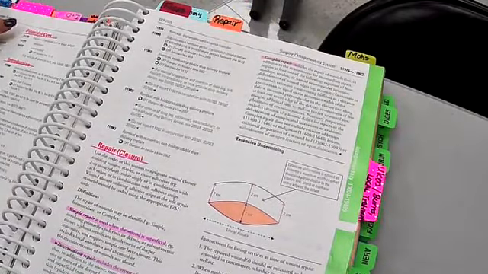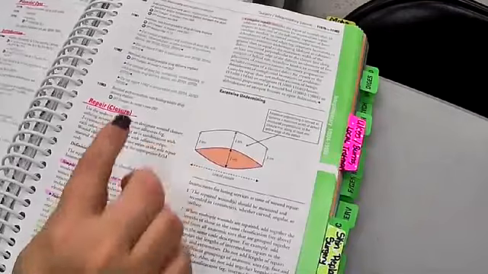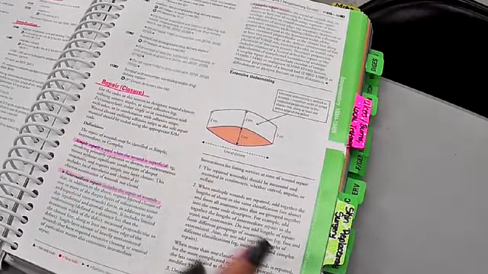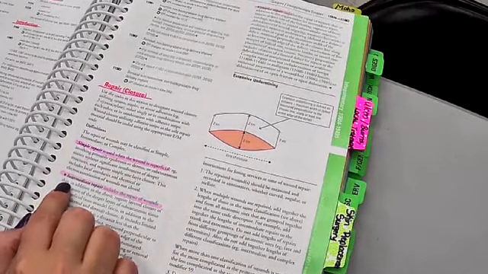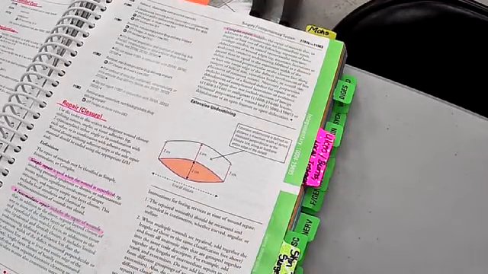pilonidal cysts, introductions, which is like injections, repair and closure. This is where you're going to get some great definitions: simple repair, intermediate repair, complex repair.